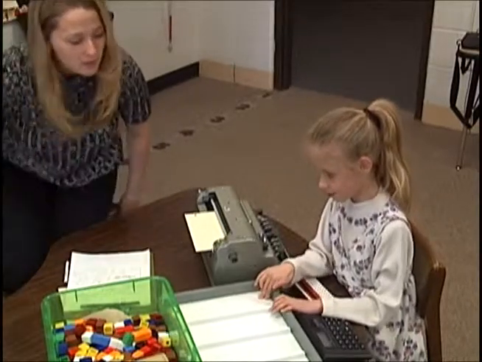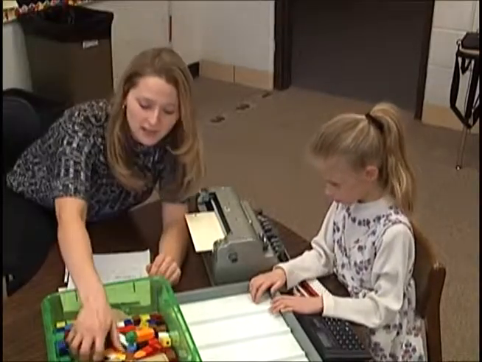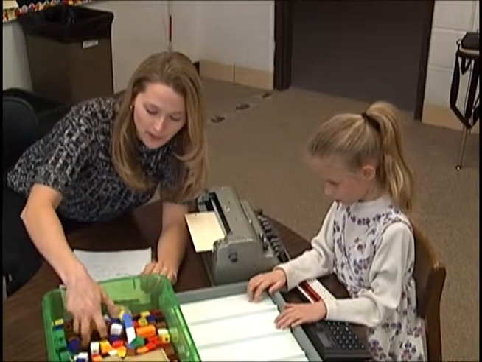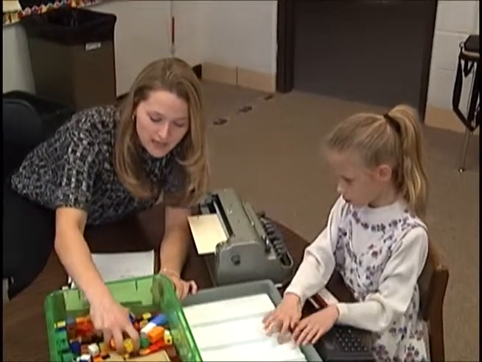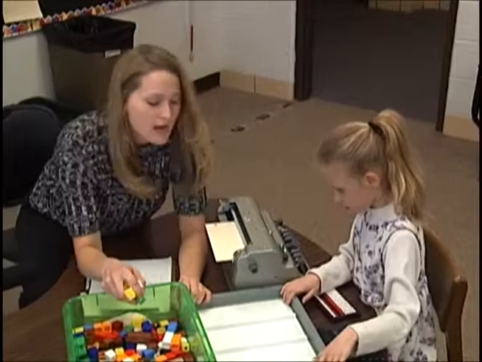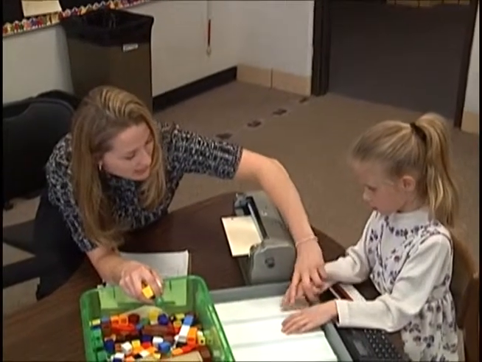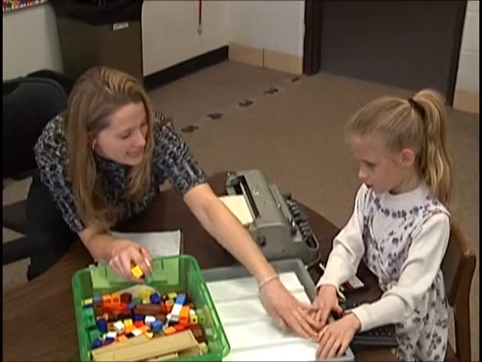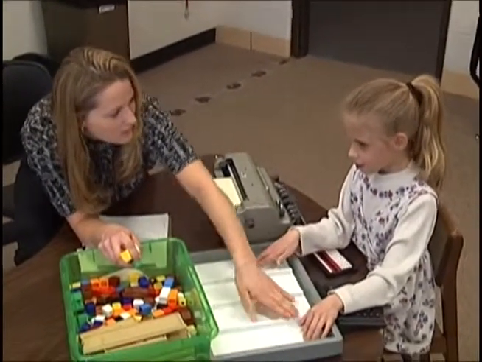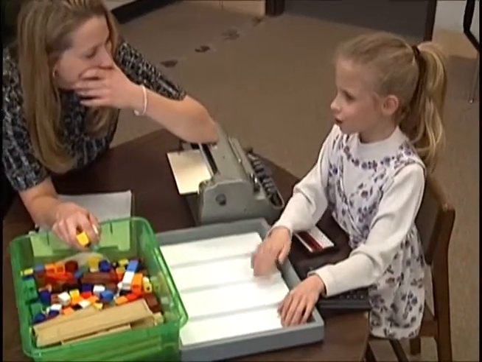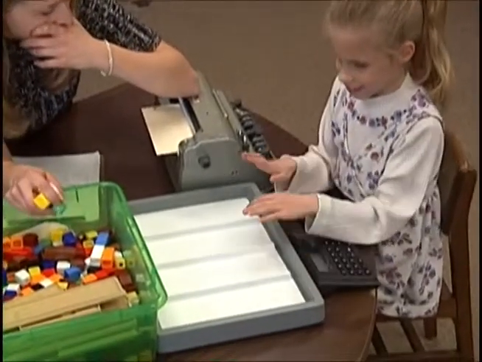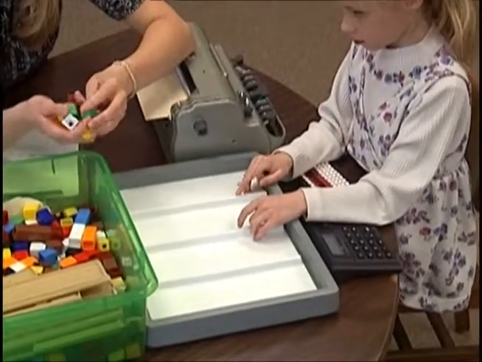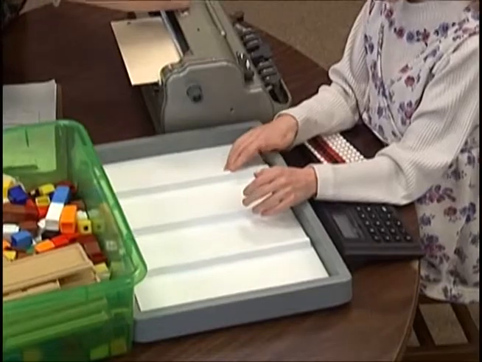I'm going to give you some cubes, and I'm going to have you set a number, okay? Before we do that, though, you have a tray in front of you that has different slots, okay? We have 4 different slots. Can you tell me the names of the different slots? Ones, tens, hundreds, thousands. Okay. I'm going to give you, we're only going to use up to the hundreds today, okay?